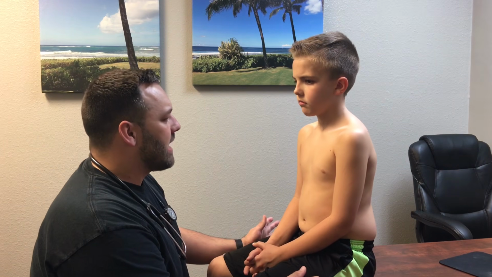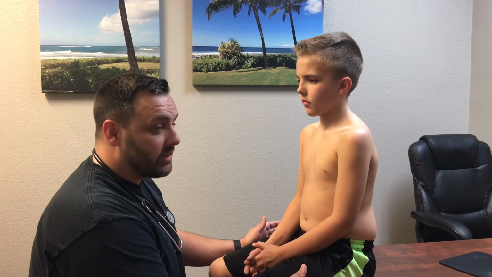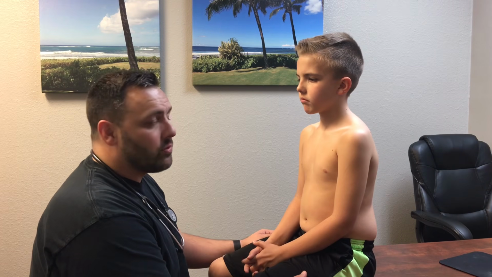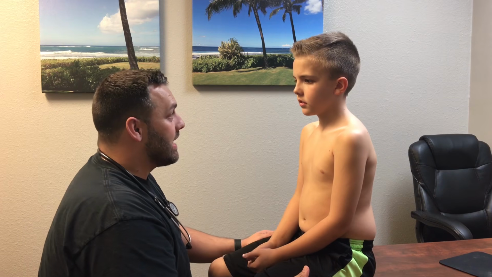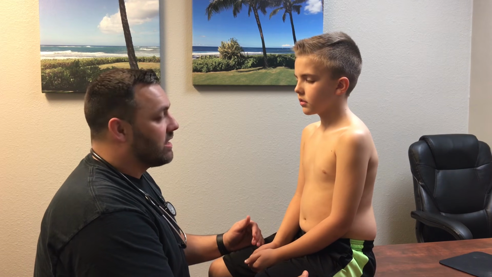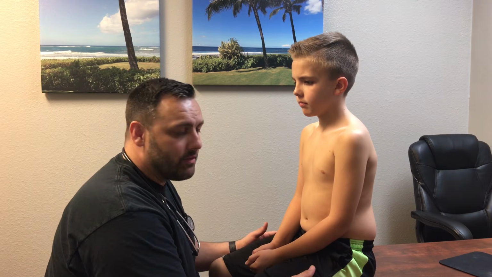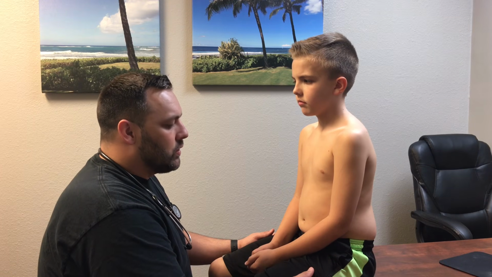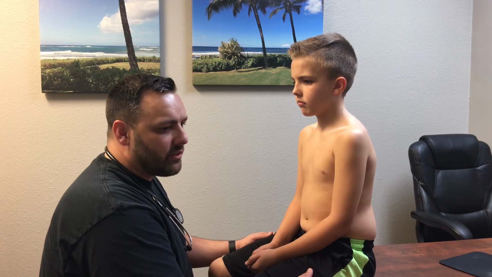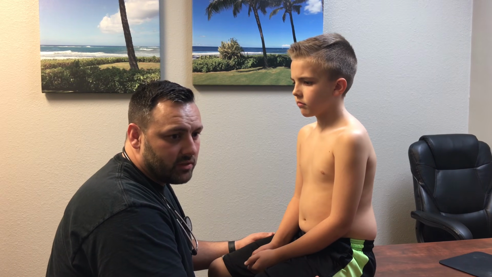Next thing we're going to do is a tactile fremitus on the anterior side. And so this is where I'm going to ask him to say the number 99 as I place my hand to your chest. And so you're looking for consistency as well, consistency in vibration, basically. And as we're getting into the lungs and listening to the lungs, there's possible consolidation and fluid buildup.